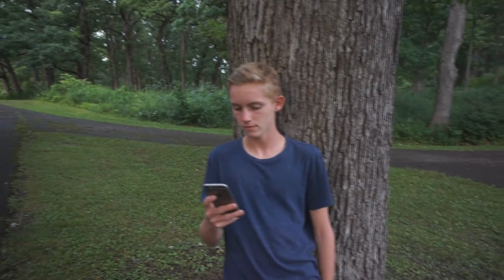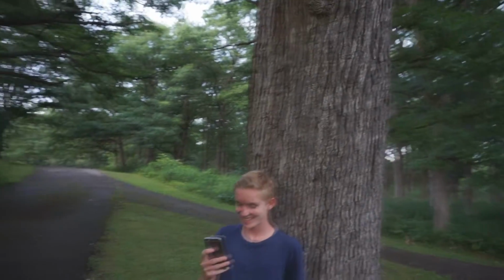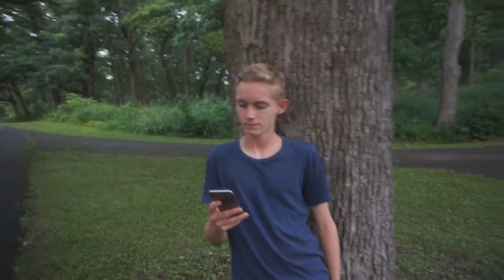So basically I didn't have anything prepared, I didn't have any trackers actually in any of this, but I just looked at the tree and I was like, hey, it'll probably track to this. So I told Josh just to stand next to the tree, look up at the tree, and then look over to his right. It was pretty much that simple.